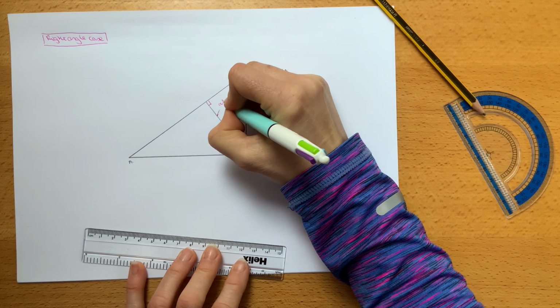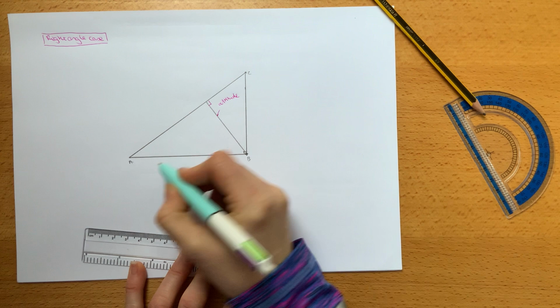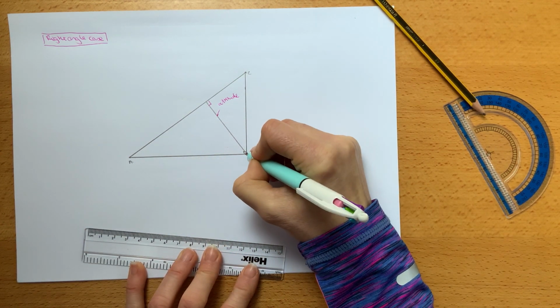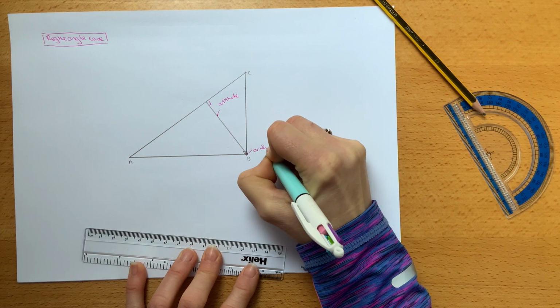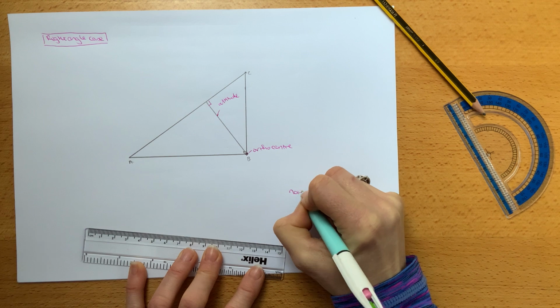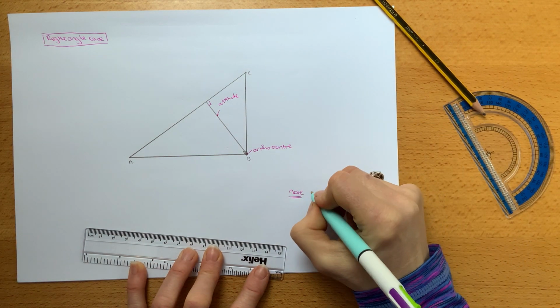So BC is my altitude and AB is also my altitude, meaning B is the orthocenter. So we say note, orthocenter is at the 90-degree angle.